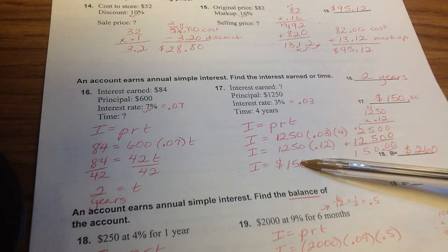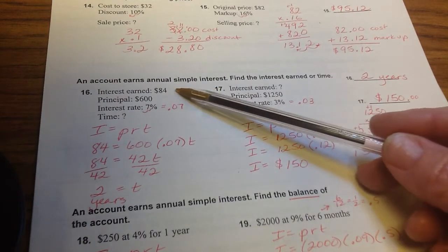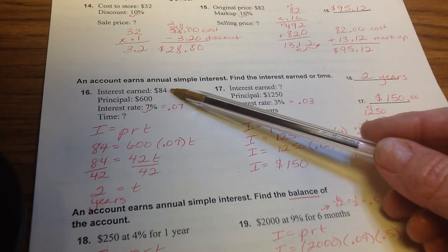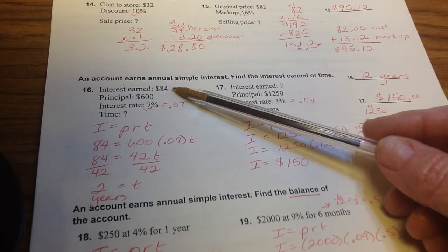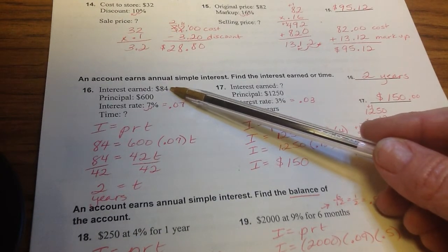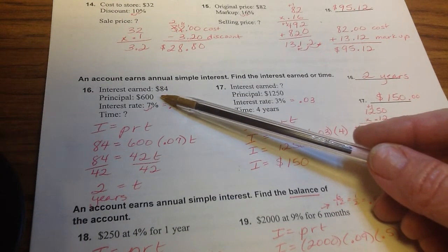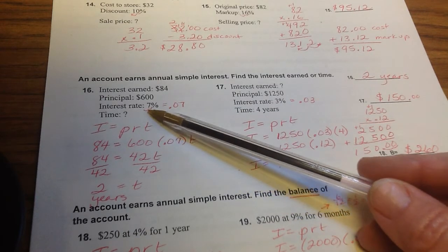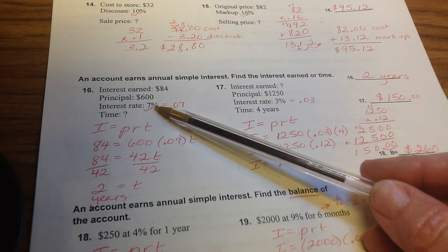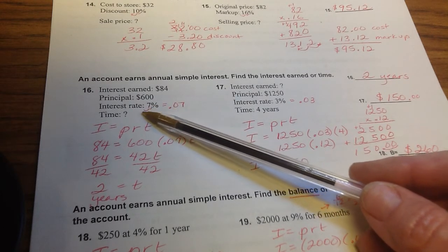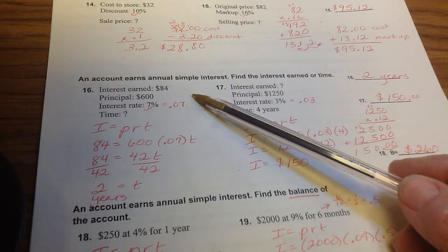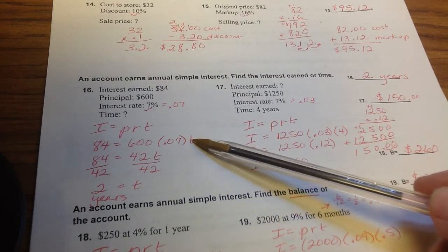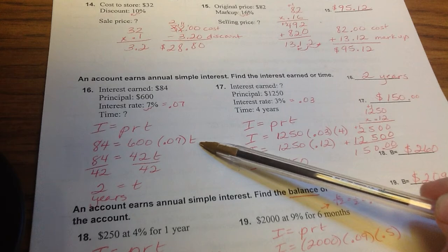Next, let's jump to number 16. Here they tell you the interest you earned was $84. So how long would it have to take to earn that $84? Well, if you only started with $600 in the bank, it would be $600 at 7% interest. That's a great interest rate. You can't find that now, but we understand the concept here. Move the decimal twice and you get 0.07. So 600 times 0.07 times the time, the t.